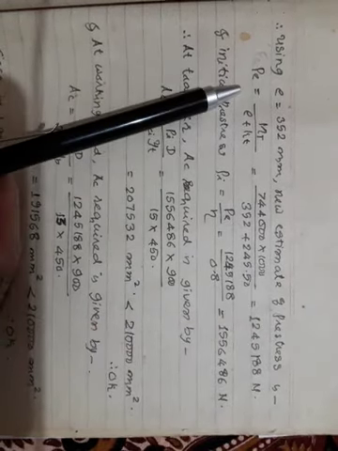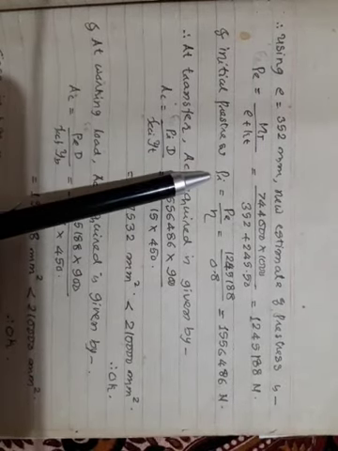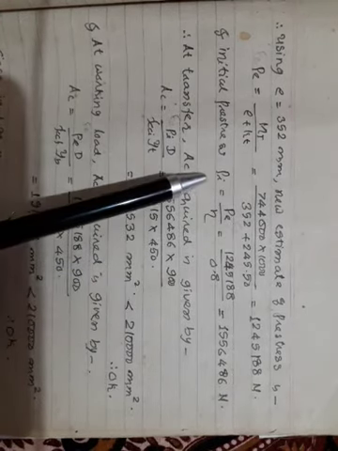So now once you know your effective pre-stress, I can easily calculate my initial pre-stress Pi. Pe by eta will give me the initial pre-stress.